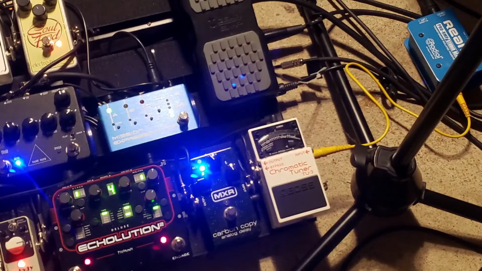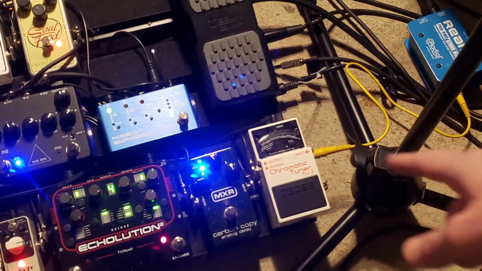Okay, so what I've got here is my guitar pedal board, same as last time. I've got the same exact settings that I used on the original recording. What's different though is instead of connecting my guitar to the pedal board, I've got this little blue box connected to the pedal board instead.